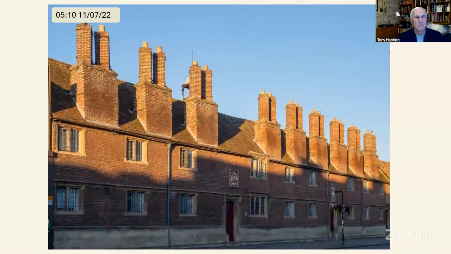So I've gone out very early in the morning. I don't know why I was up at that hour, but I was out at 5:10. This is 2 or 3 years ago. Again, round about midsummer, so sort of early July, and you can see the sun's starting to go round. We've got the left-hand chimney throwing a shadow on the right-hand one, but we've still got the front of the building pretty much in shadow there. You've got the shadow of the buildings across the road. So not great, not ideal.